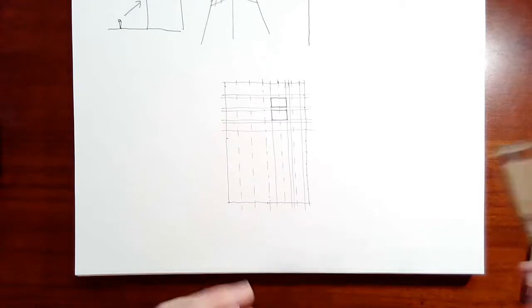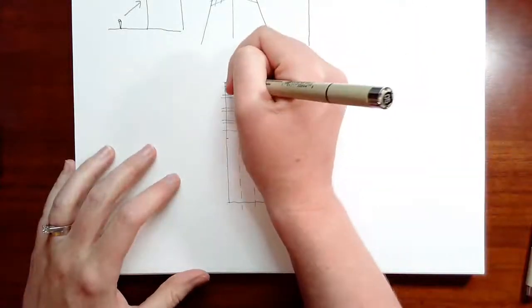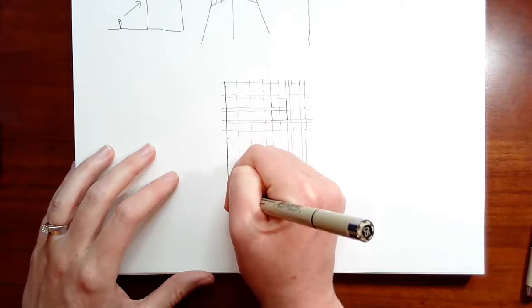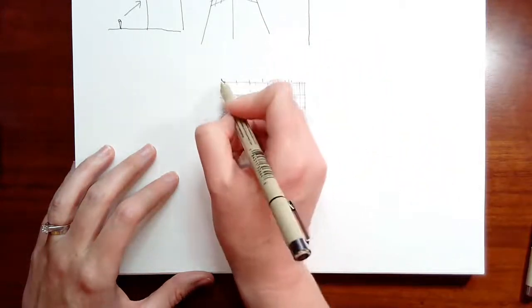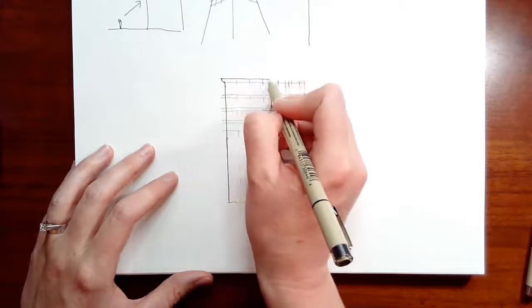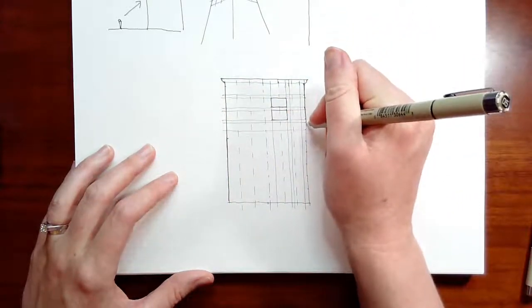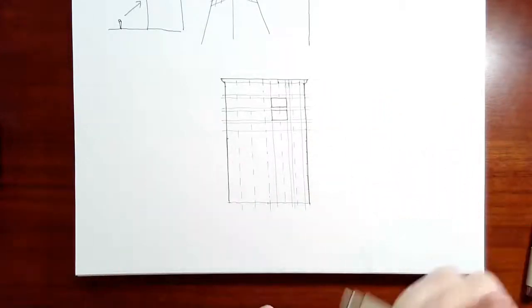Now the building outline, I'm going to use a 0.5, and same thing, I'm just going to outline what I've already drawn here, and maybe there's some type of cornice that I can add to the top. And see how it pops and the grid lines start to disappear.